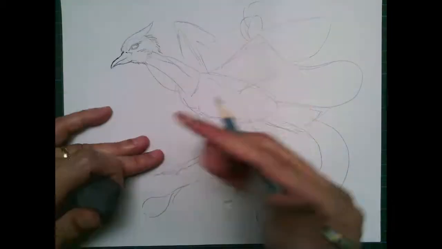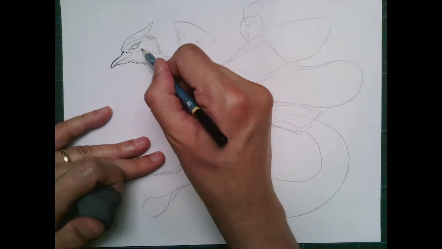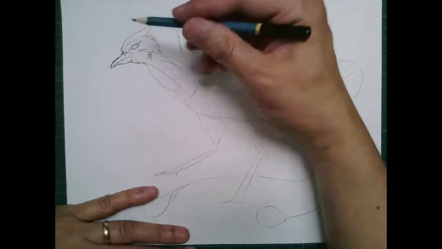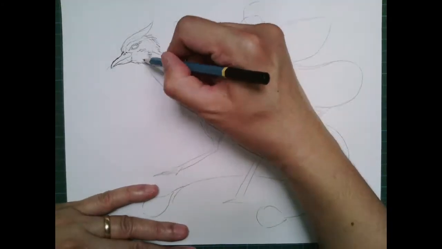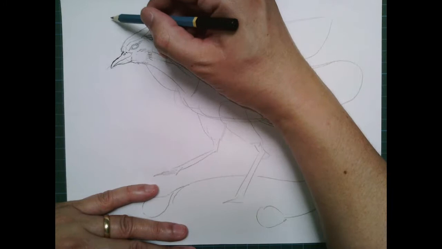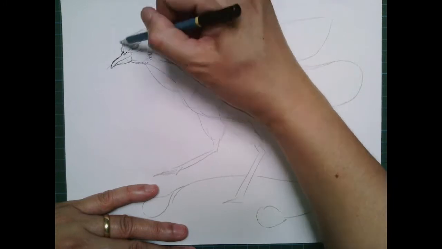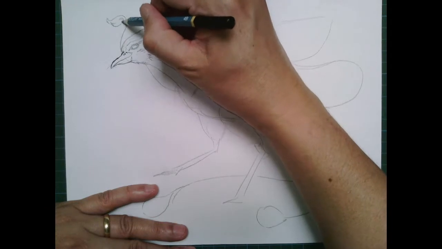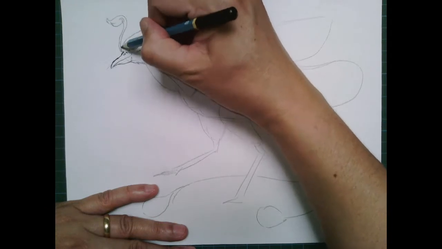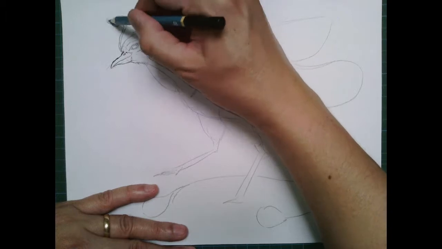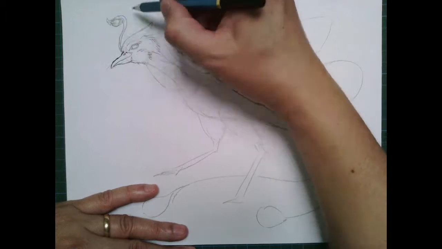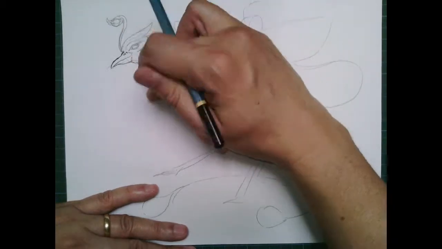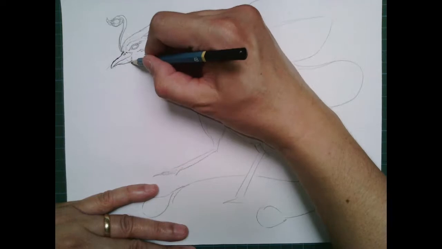To look clearer for you. And for the phoenix, it has these interesting decorative head feathers that come out from the top of its head. So it's really up to you what kind of design you would like for the top feather. It also has these little tendrils, I would say.